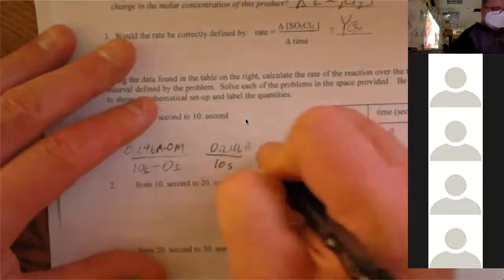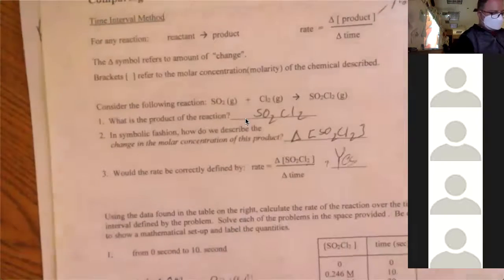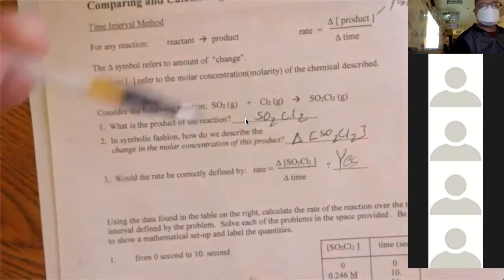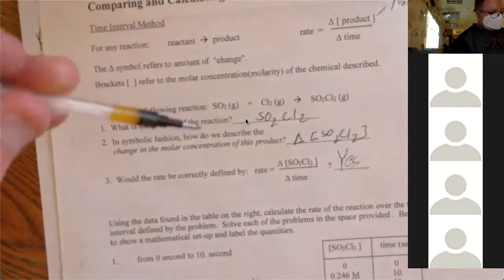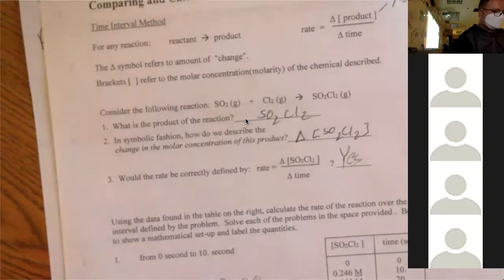0.246 molarity divided by, this pen is done, so it looks like, look at that, still has all that ink in there. You would think it would be okay. They're robbing me of ink.